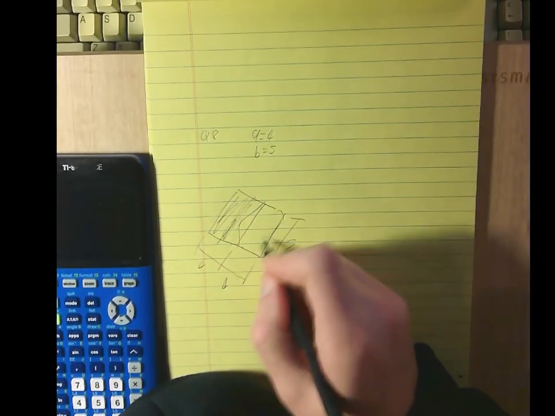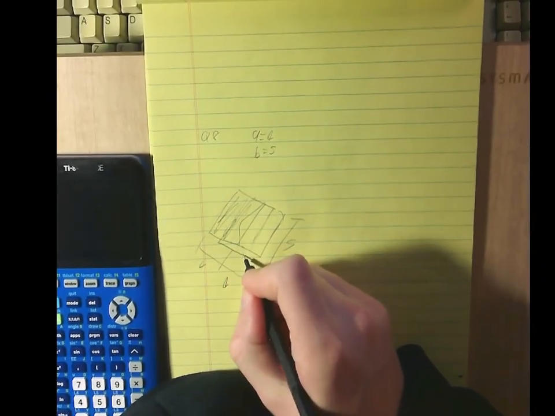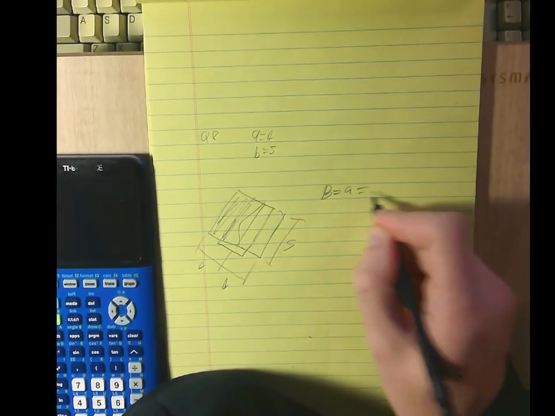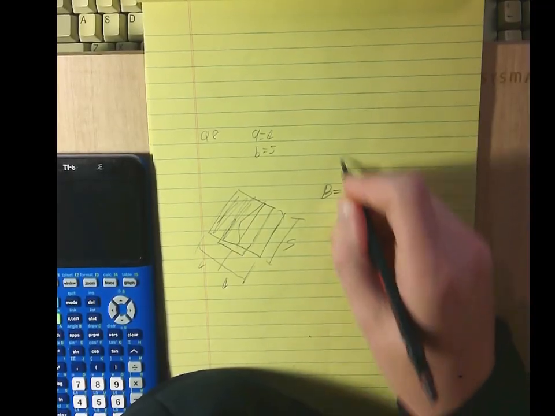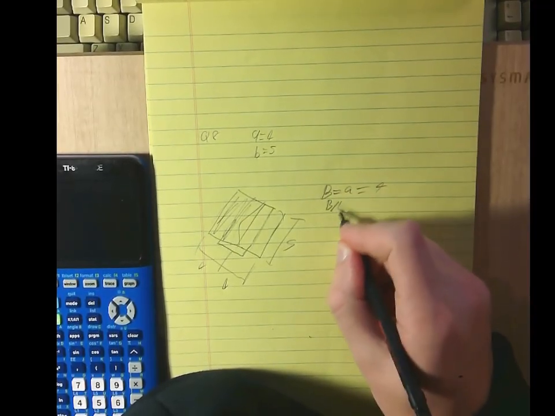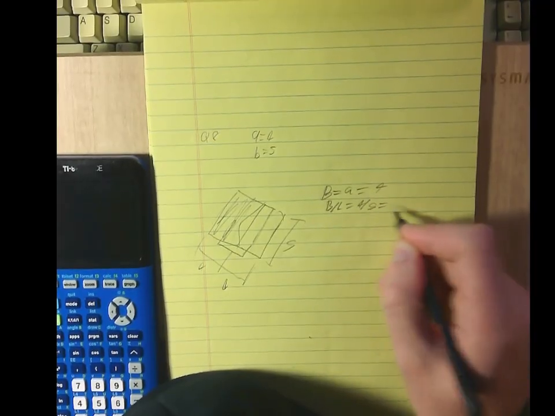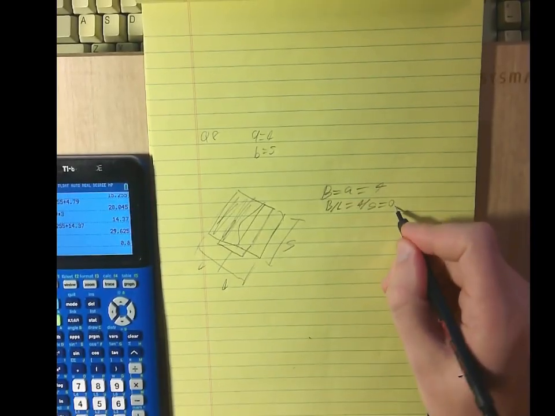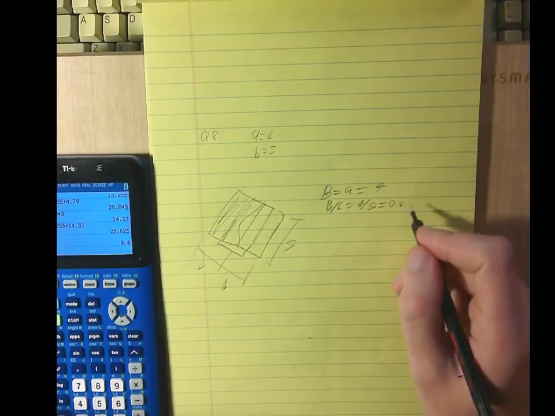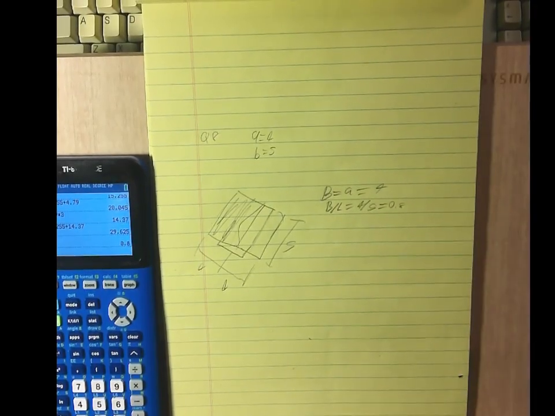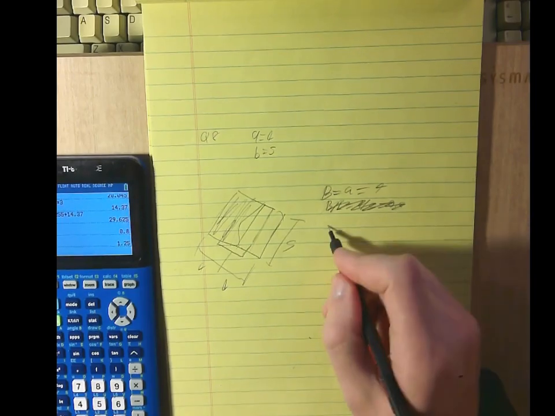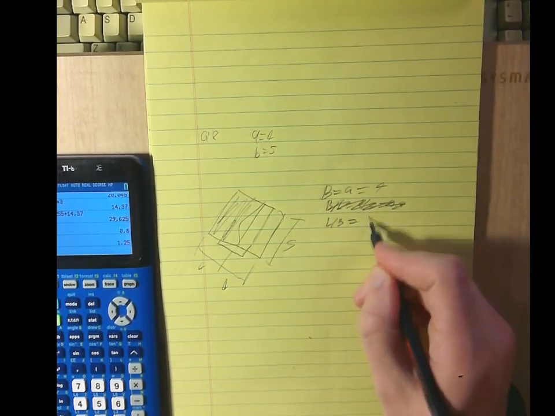Tributary area is still going to be here, which means that B equals A equals 4, and then B over L equals 4 over 5. I don't actually know what 4 over 5 is, 0.8, which means, sorry, L over B, 5 over 4, 1.25.